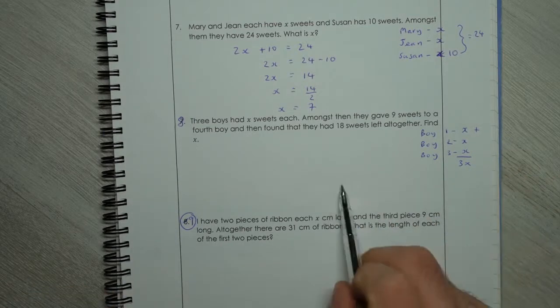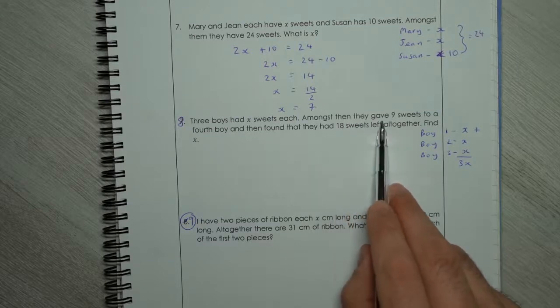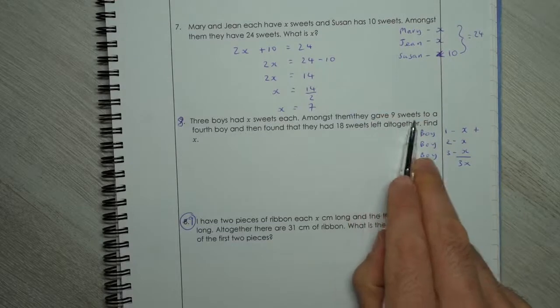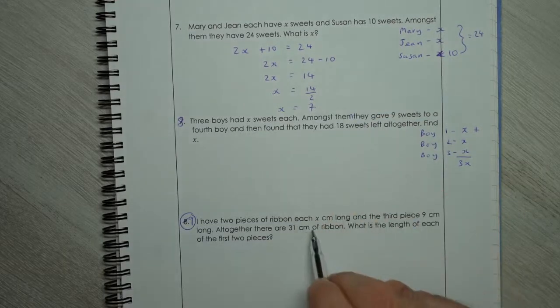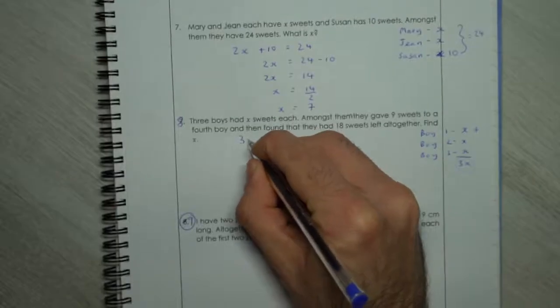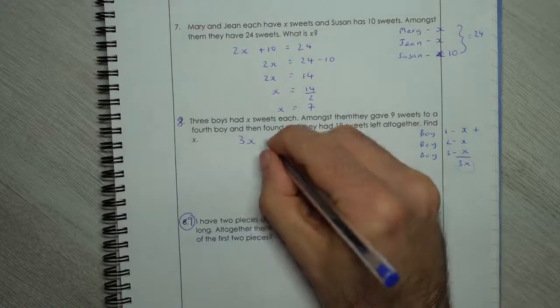Okay? Amongst them, they gave 9 sweets to a 4th boy. So from this 3x over here, they took away 9. So minus 9.